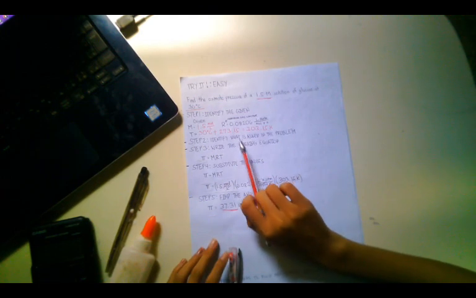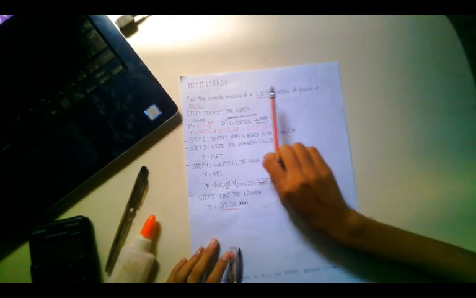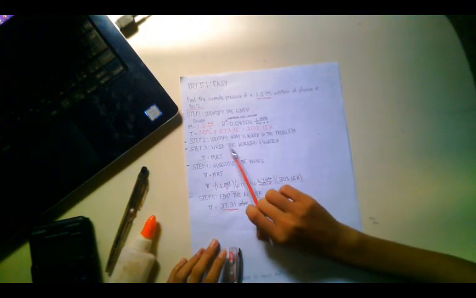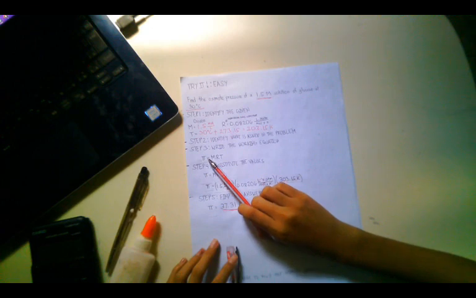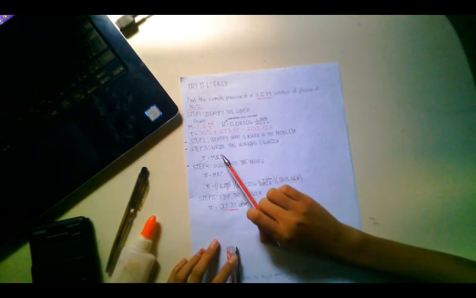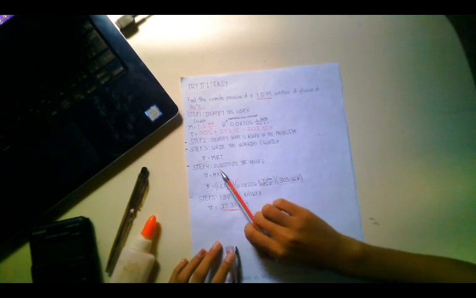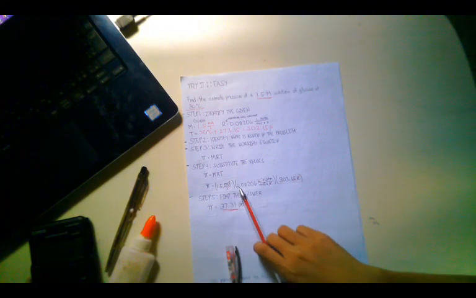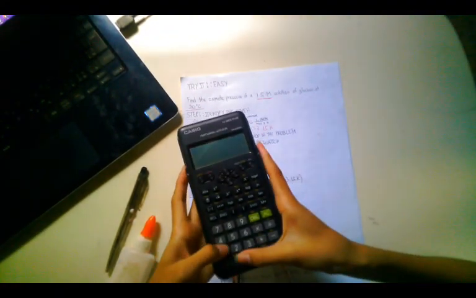Step 2, identify what is asked in the problem. The problem is to find the osmotic pressure of a solution. Step 3, write the working equation, our formula: osmotic pressure equals M, the molarity, times R, our universal gas constant, times T, our temperature. And step 4, substitute the values. The M in the calculator is 1.5.